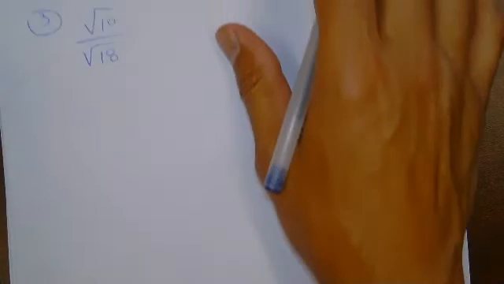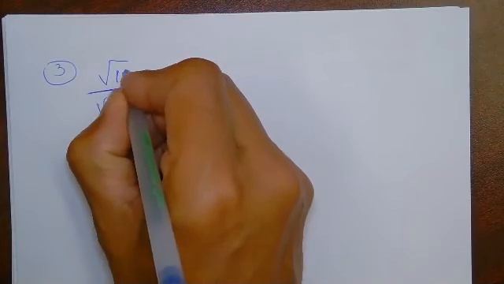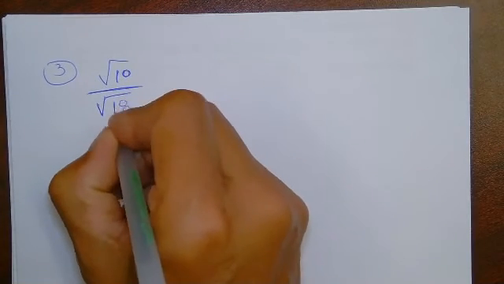Number 3. The third type of problem, the square root of 10 over the square root of 18.